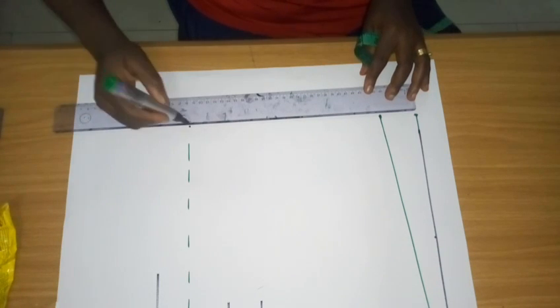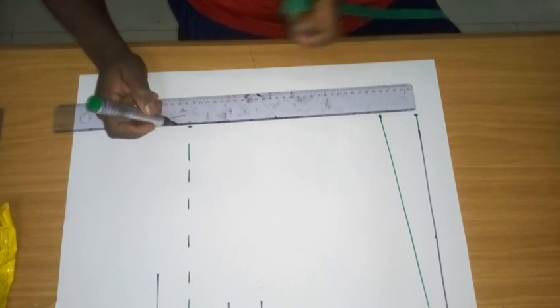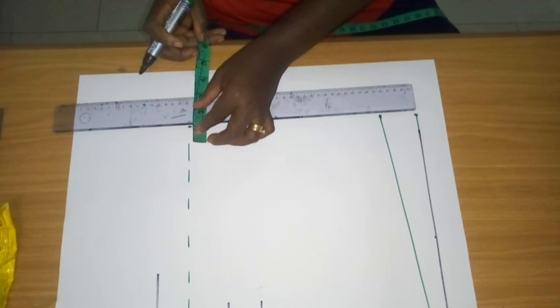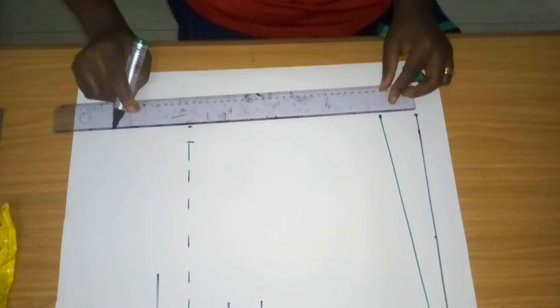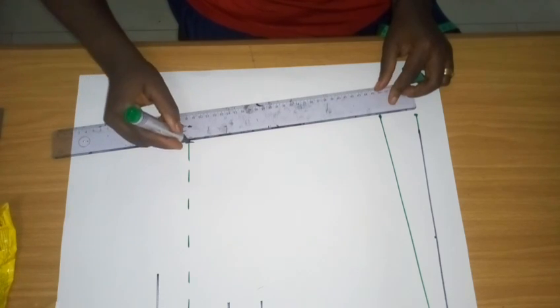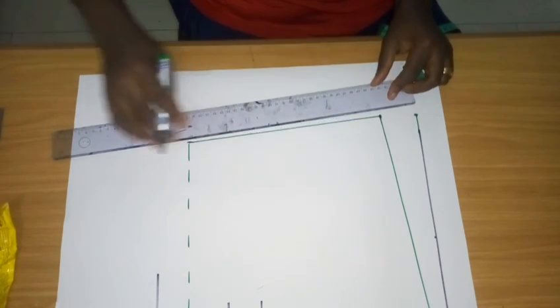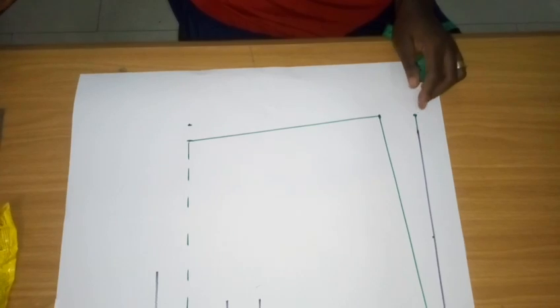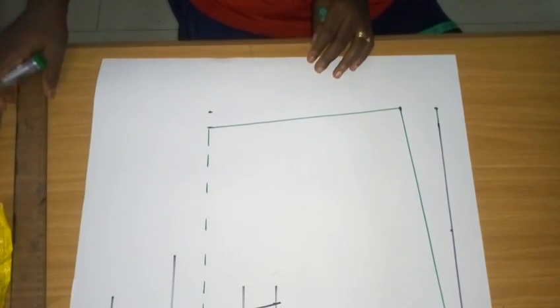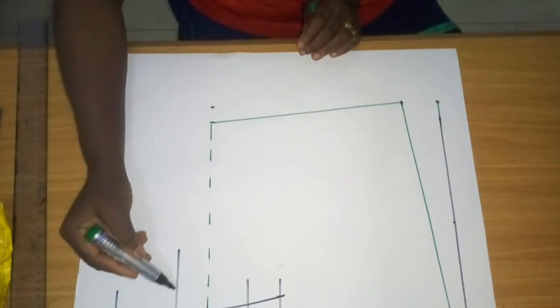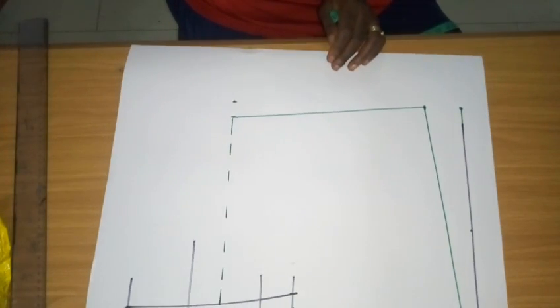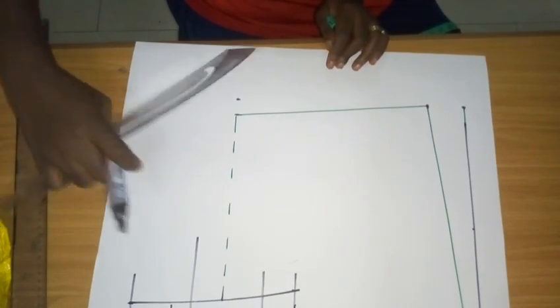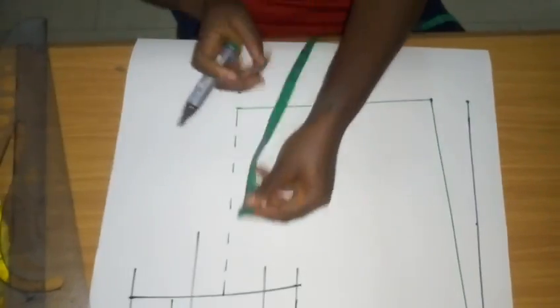But from this point of 3.5, I will come in by 1 inch and then connect my kimono sleeve. I believe you just saw what I did right here. Can you see? So from that point, I'm going to connect my kimono right away. So I'll be placing my pattern ruler on this point.